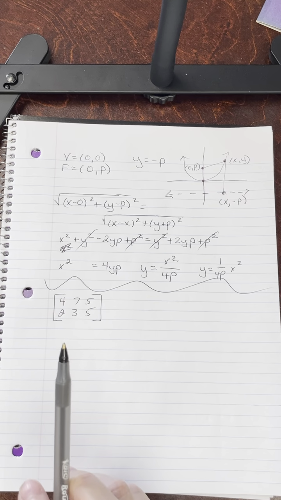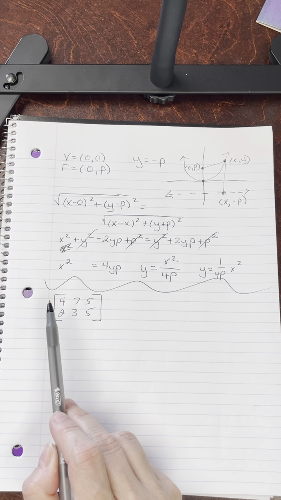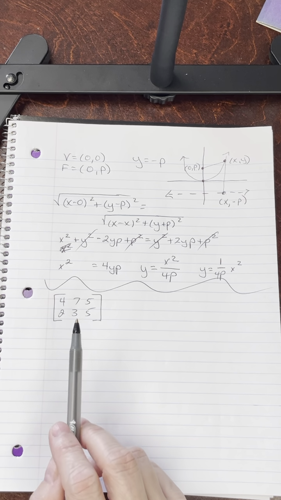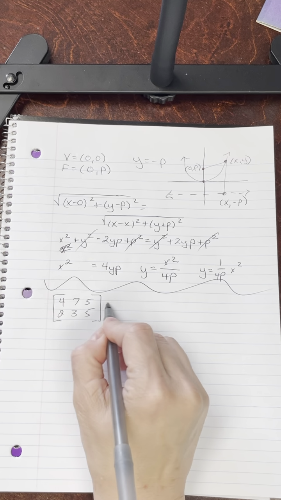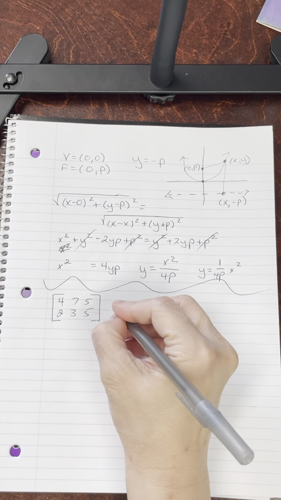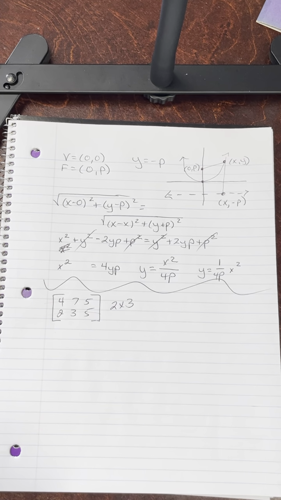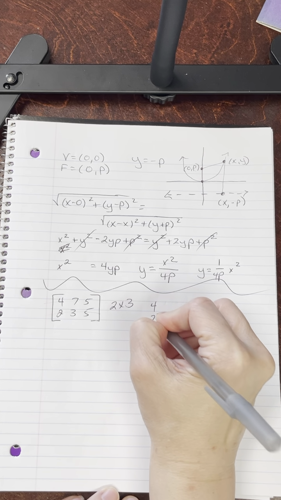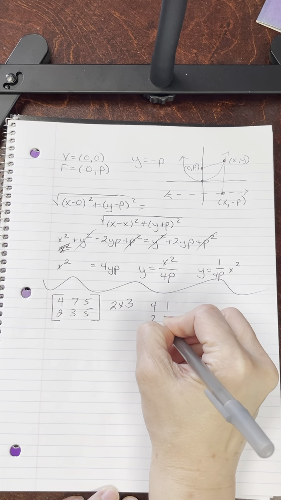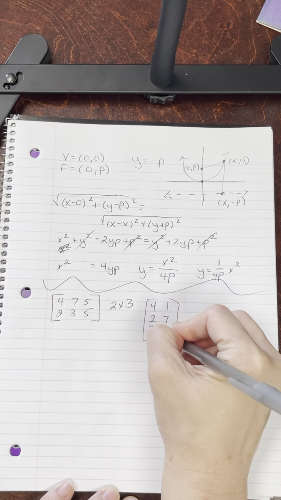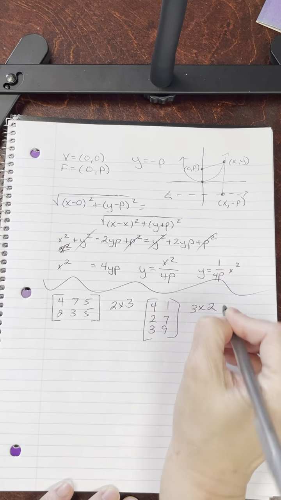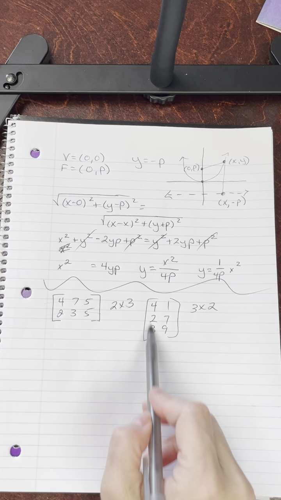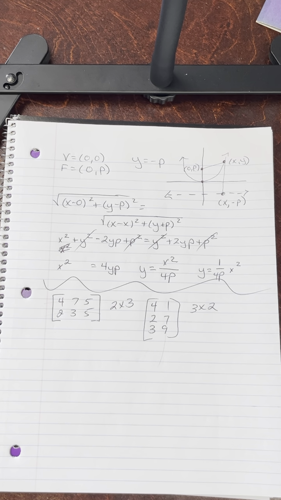let's talk about how we name them. It goes by rows, then columns. So this one has 2 rows and 3 columns. We would call this a 2 by 3 matrix. If I wrote it as 4, 2, 3, 1, 7, 9, this would be a 3 by 2 matrix, 3 rows, 2 columns. So now you get the idea of how we name them.